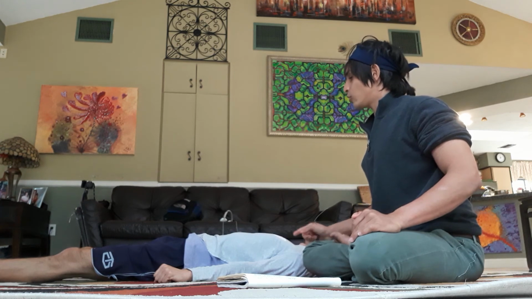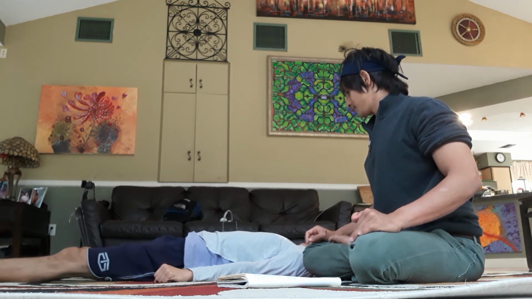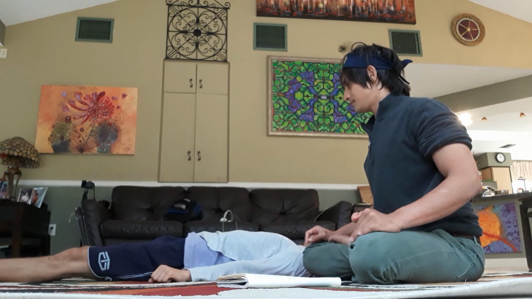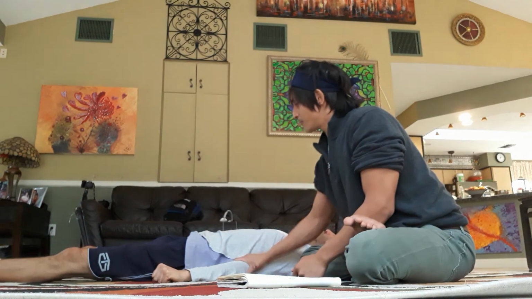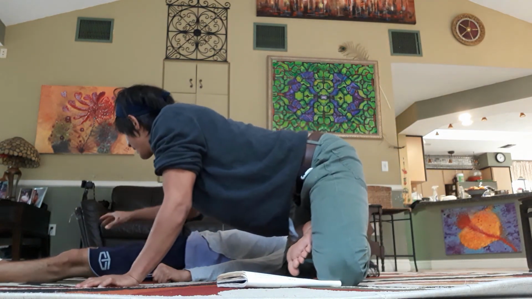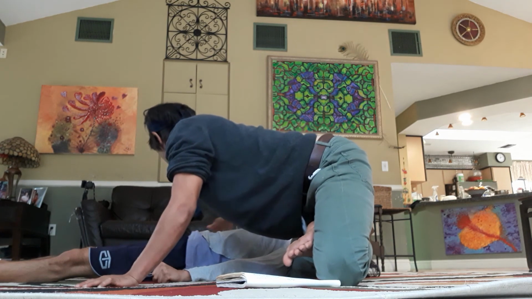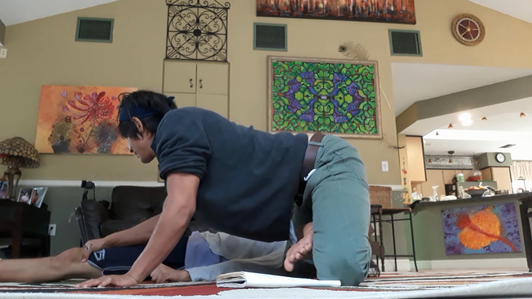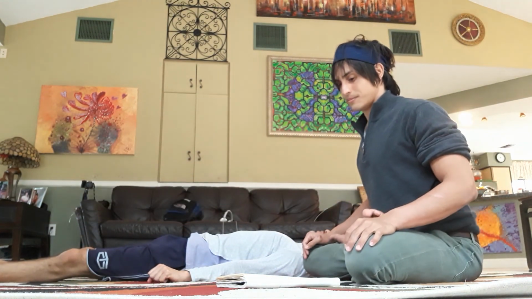So contract the whole body except the left leg. Let your breathing be controlled, gentle. Contract the hand, relax this leg, contract the quads, contract this foot, contract your toes, contract your hands, relax this. There you go. Breathing, exhale, releasing tension.